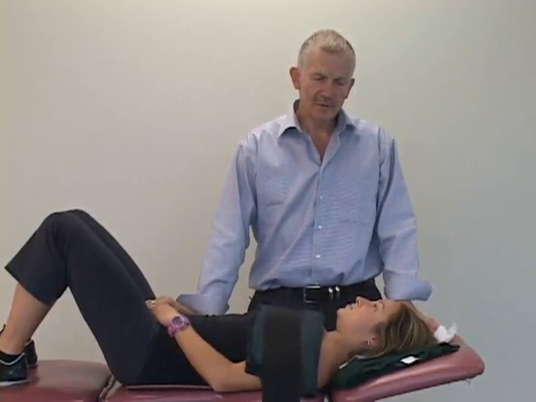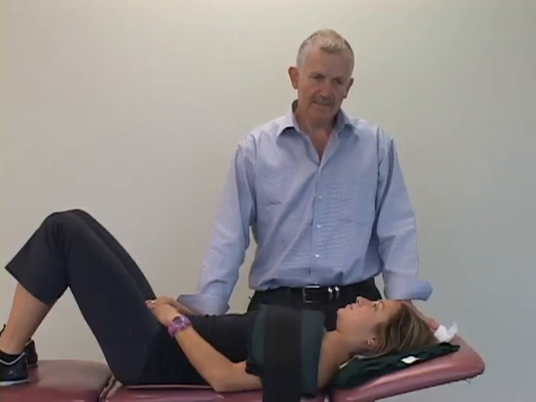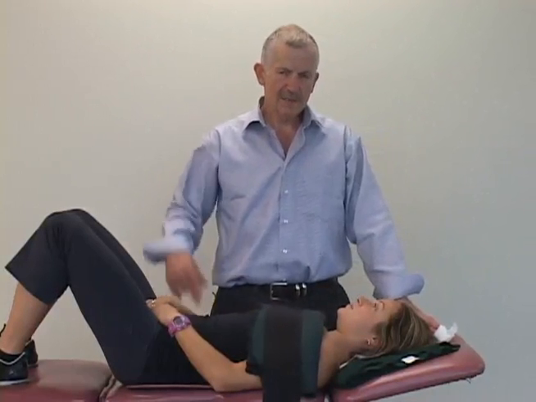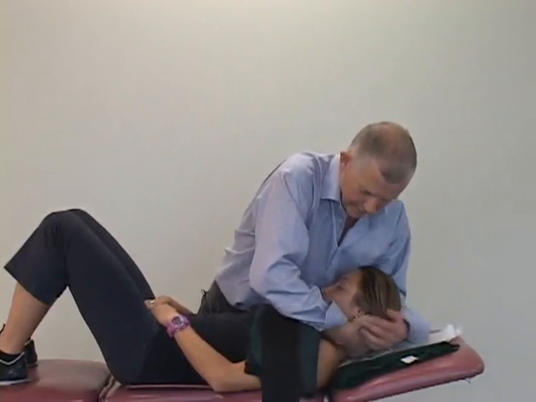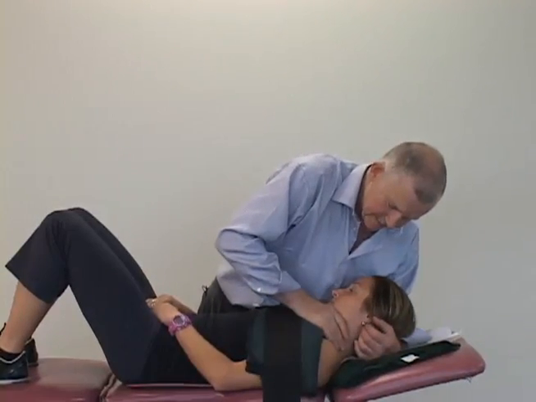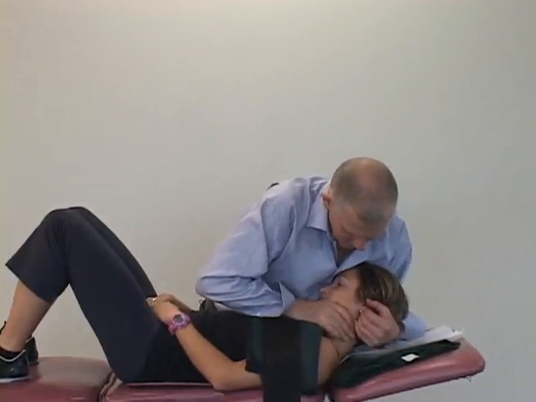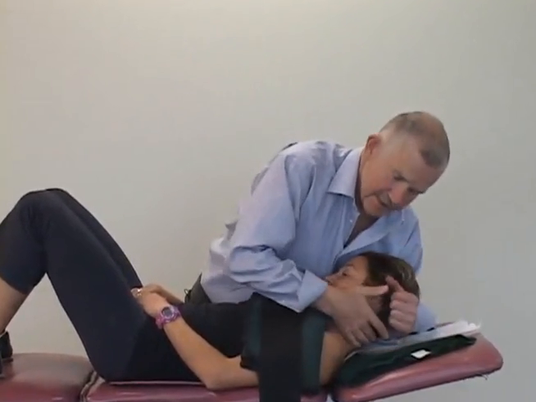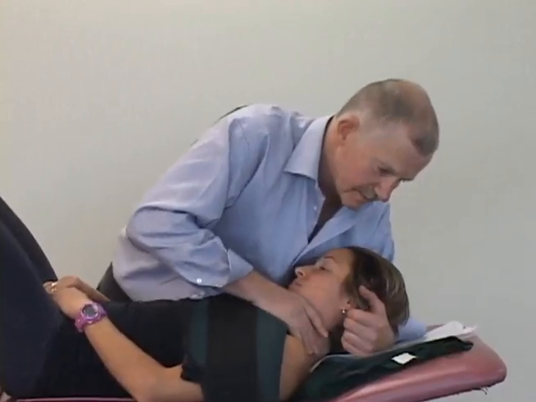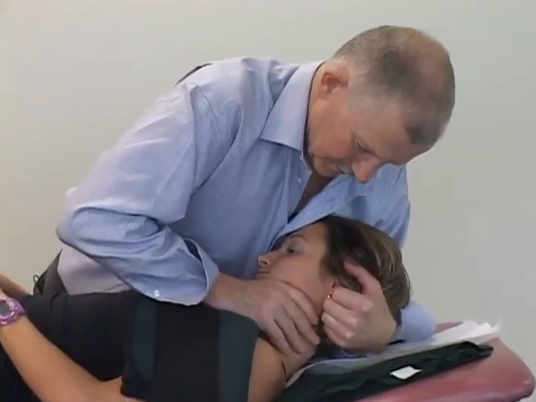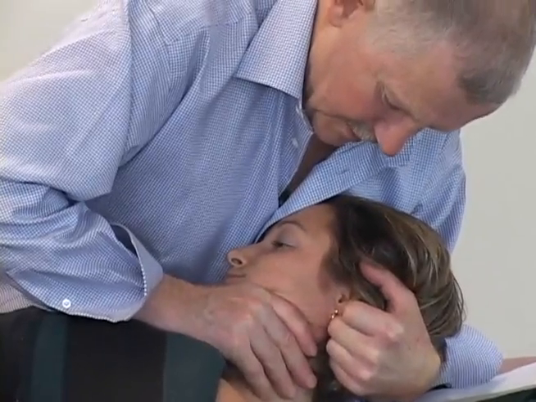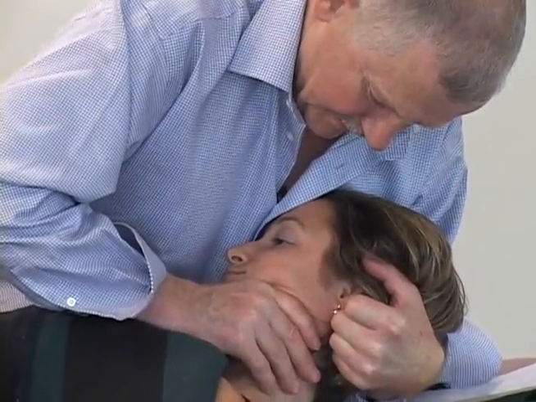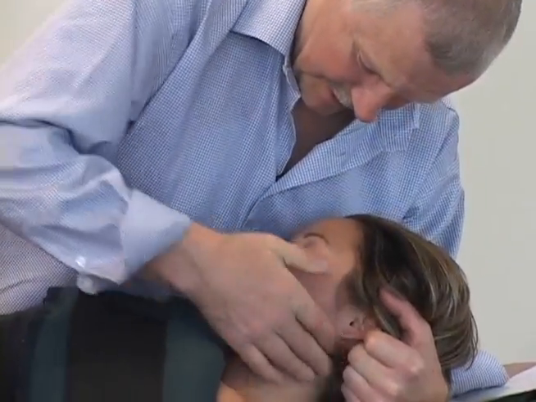The difference with this procedure than the last one is we keep the skull flexed. So I'm keeping your chin in, and I'm driving your head up. And you can imagine the stretch in the suboccipitals. Pressure on, pressure off, pressure on, pressure off. Feel the stretch in there? Mm-hmm.